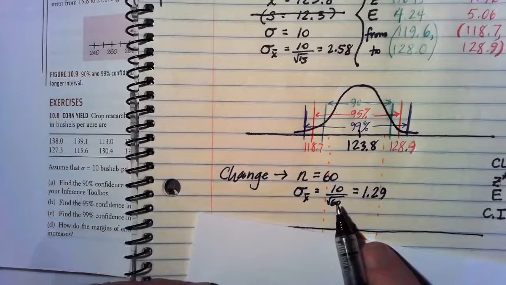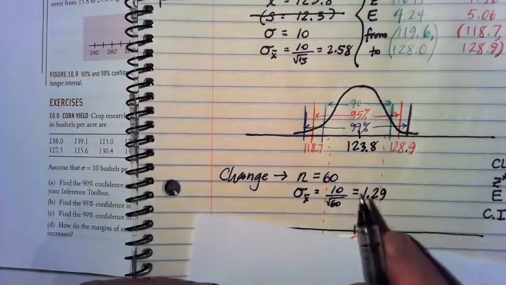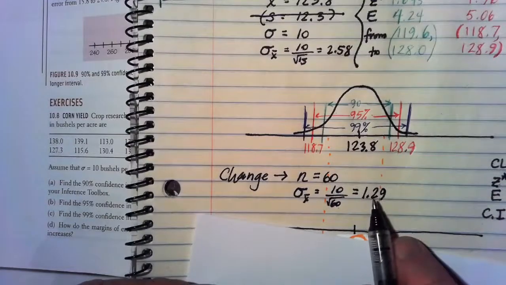So that's an interesting relationship. You quadruple the size of the sample and you cut the standard deviation in half.